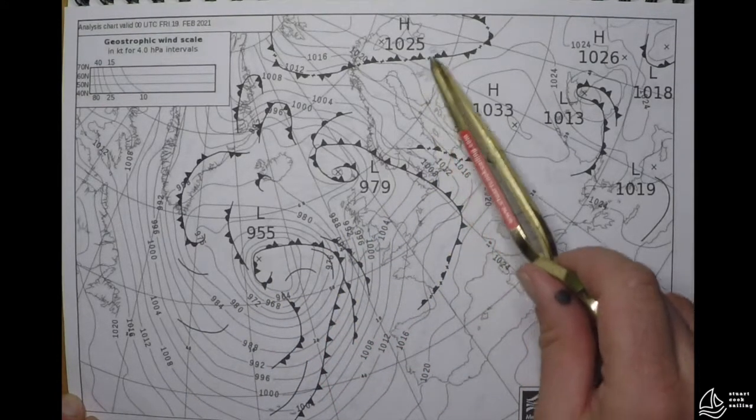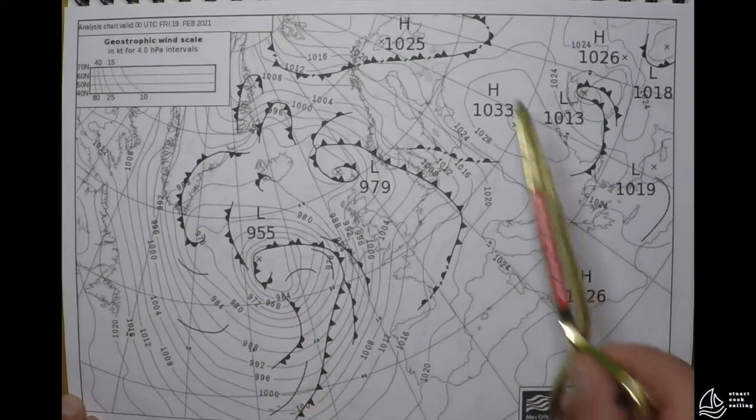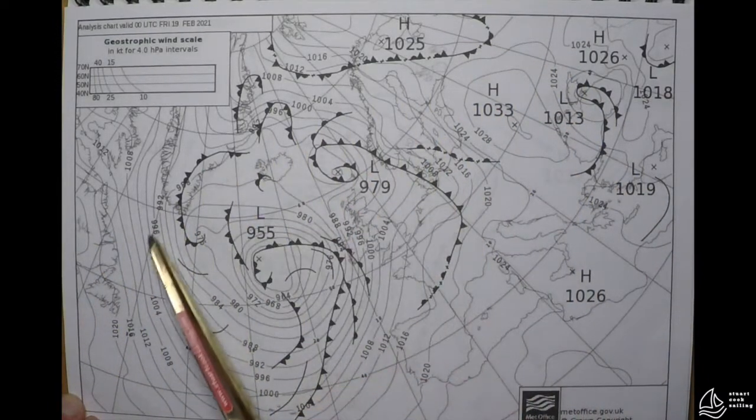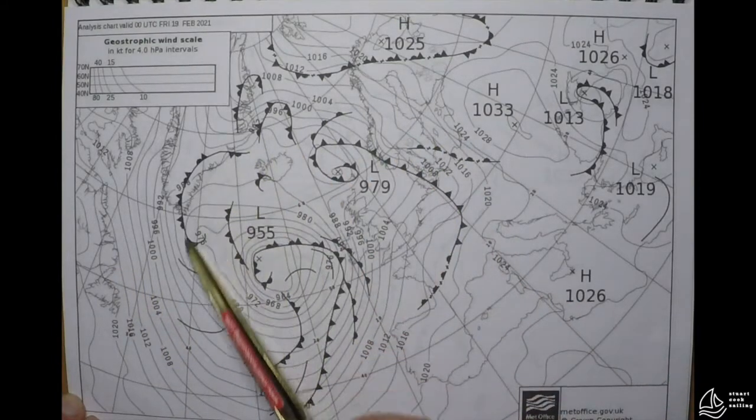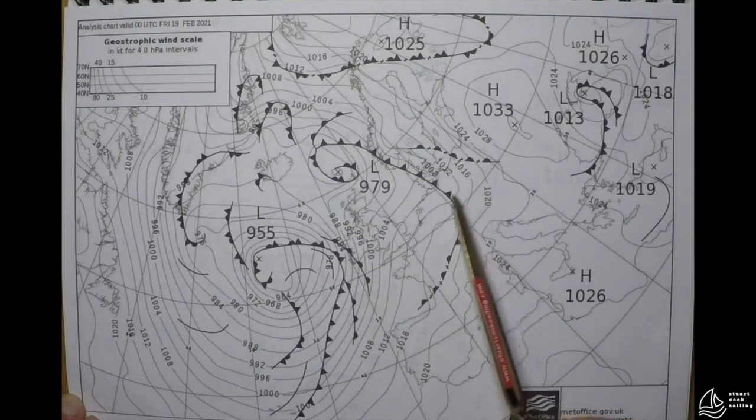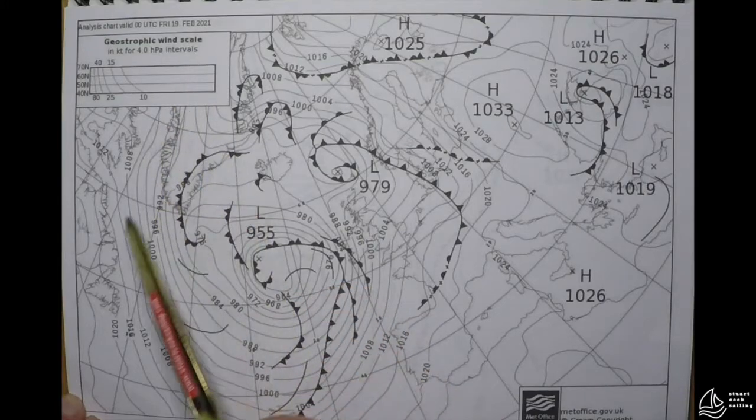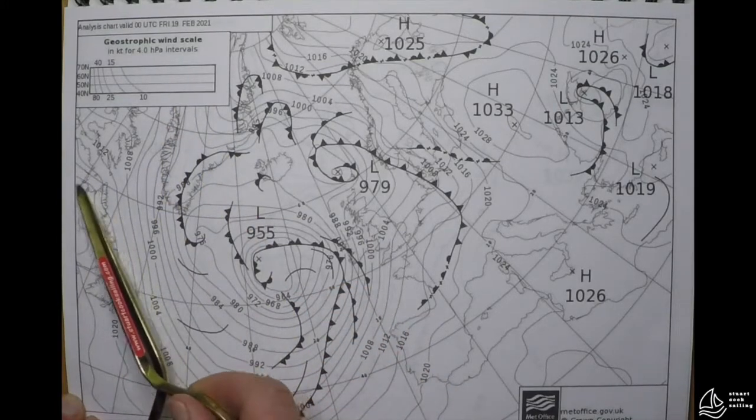The air flows in the northern hemisphere, which is what we're looking at here. We're looking at the North Atlantic. We've got the UK here, Europe, Greenland, and northeastern Canada.